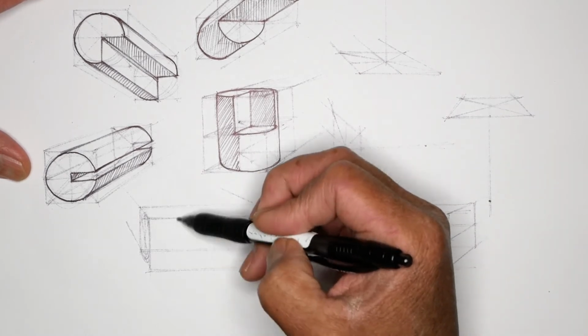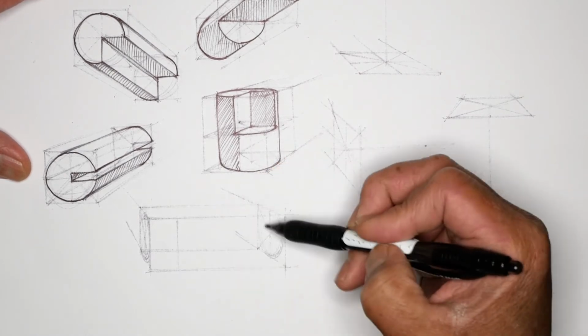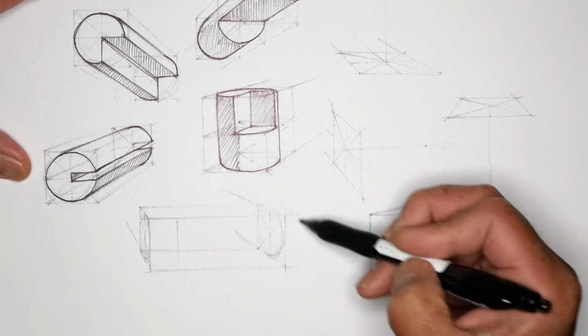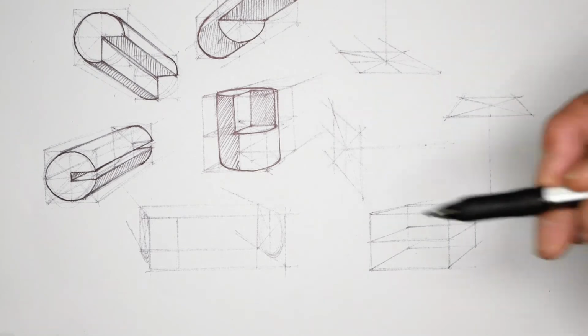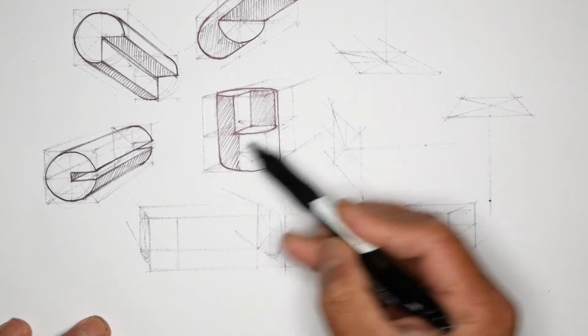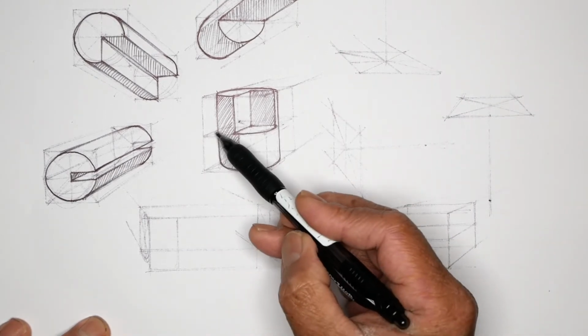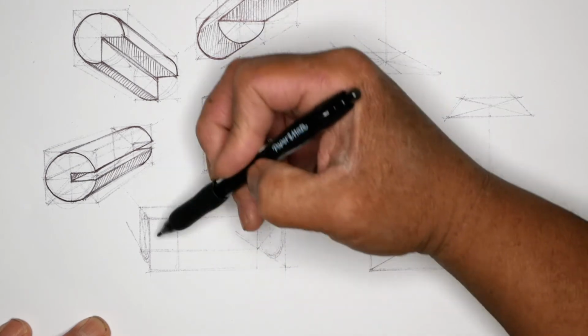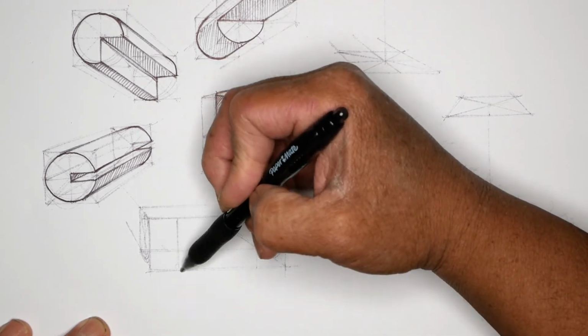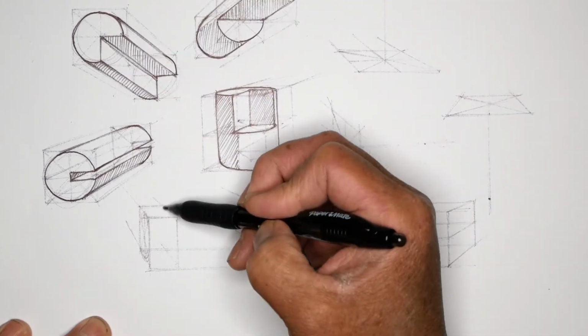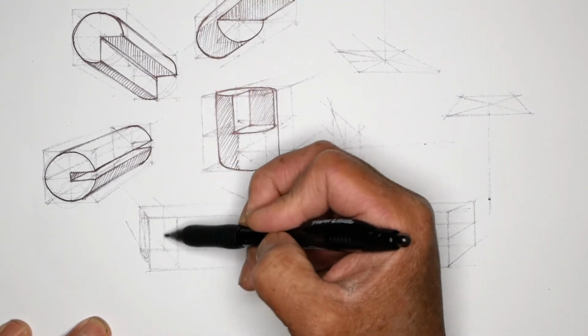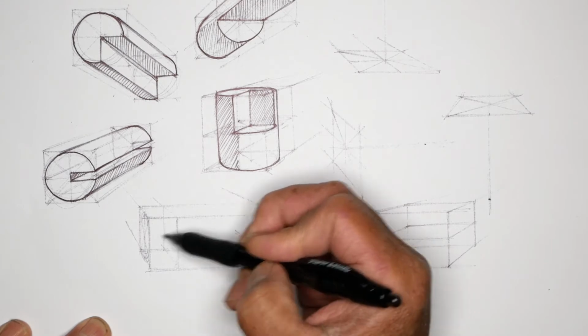So just at the front, because this face is square to us, I'm just going to create another two planes, similar to what I did here, except vertically. I project these lines back to left vanishing point. Right, so there's a square plane. Notice how it's a little bit more open than this one.